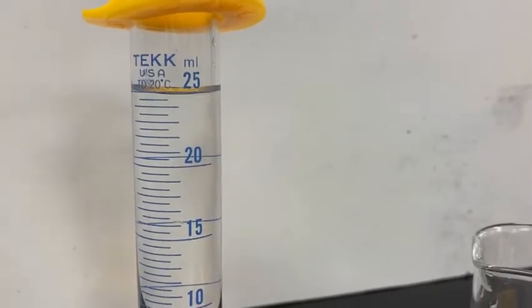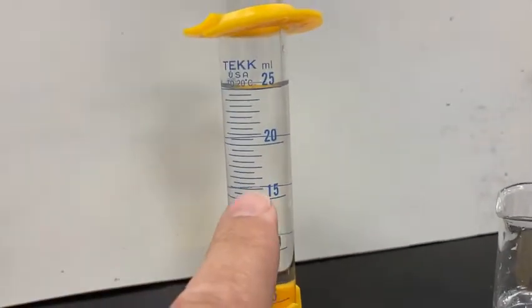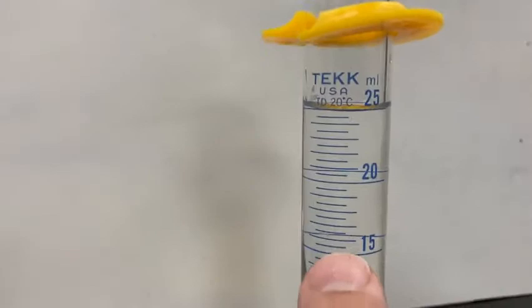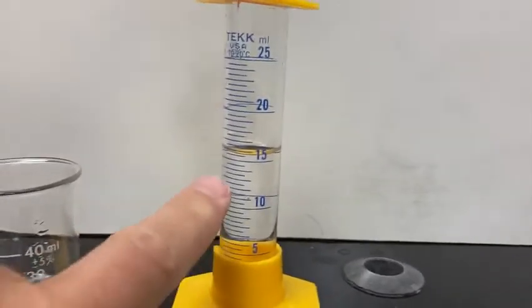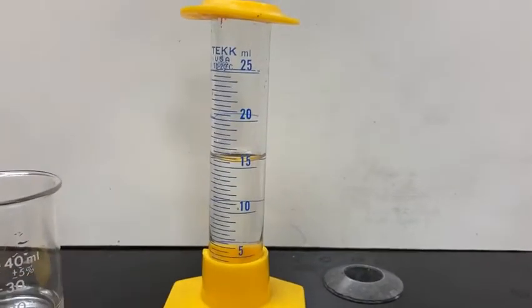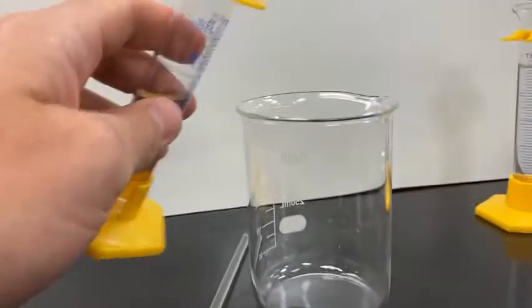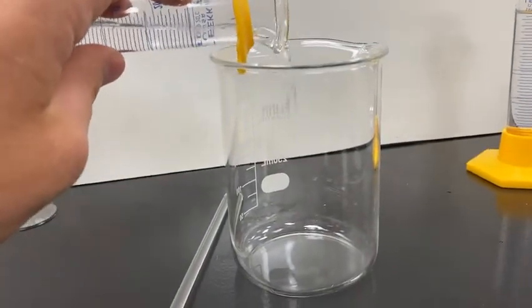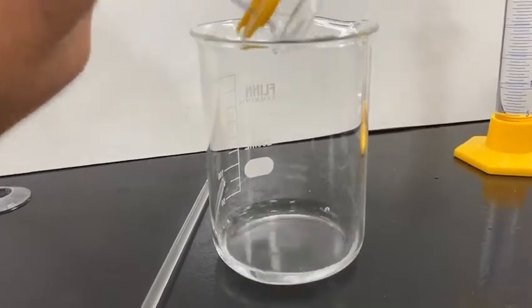Now, remember, this is the excess reactant. It doesn't really matter to take an accurate measurement here because we're going to make it excess, okay? We're going to react that excess with all of this volume of sodium carbonate, okay? So what I'm going to do is take this, pour it into our beaker, and get every drop in that I can.